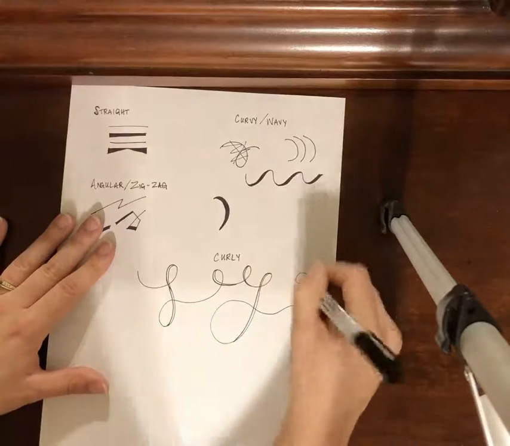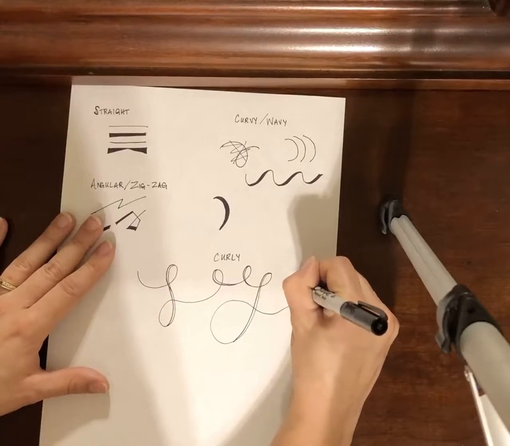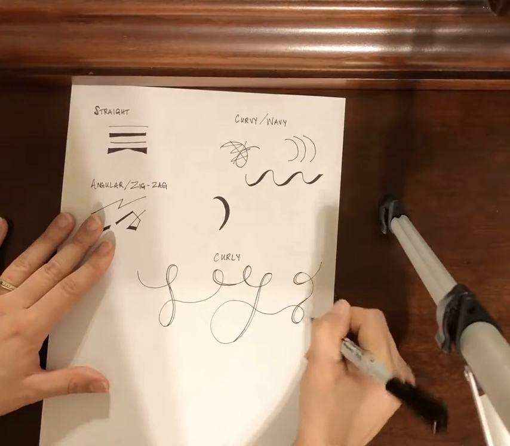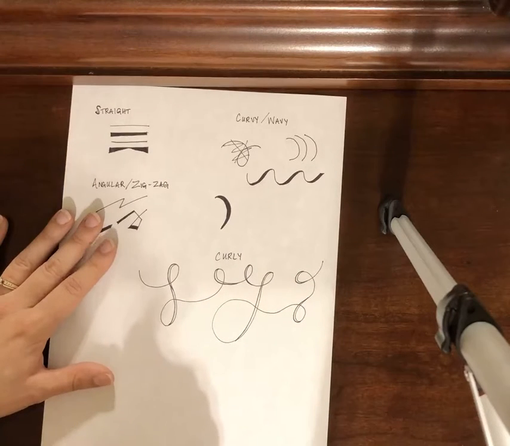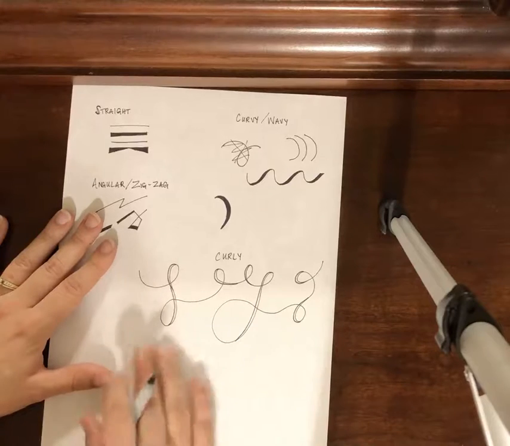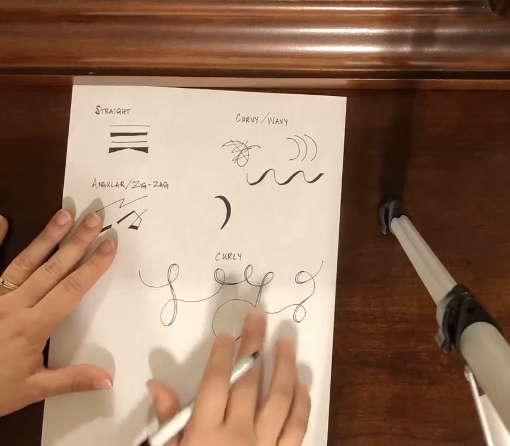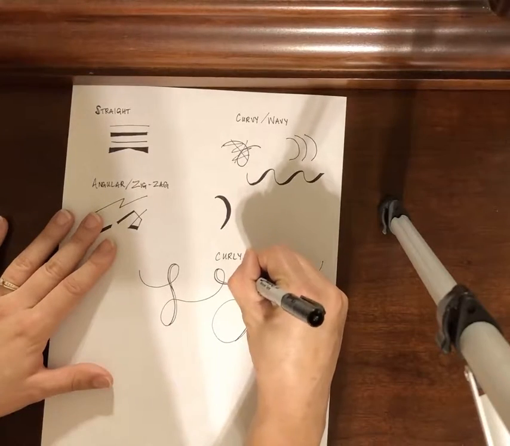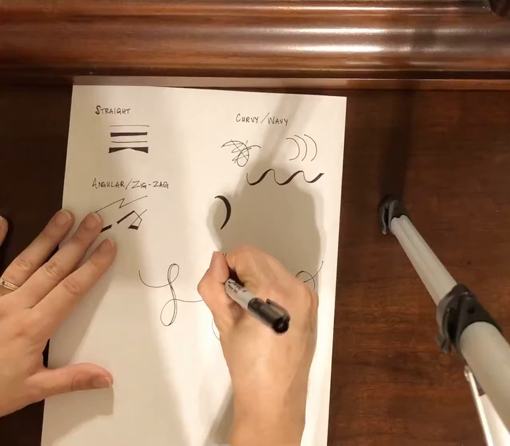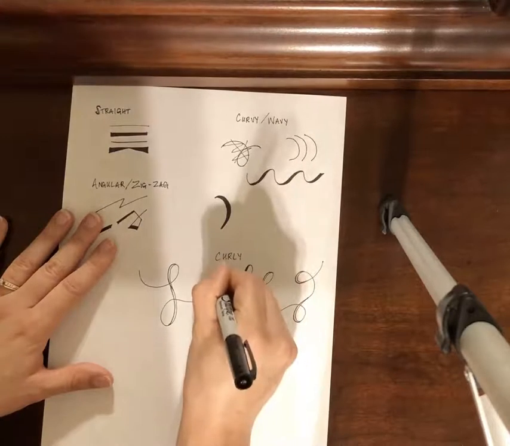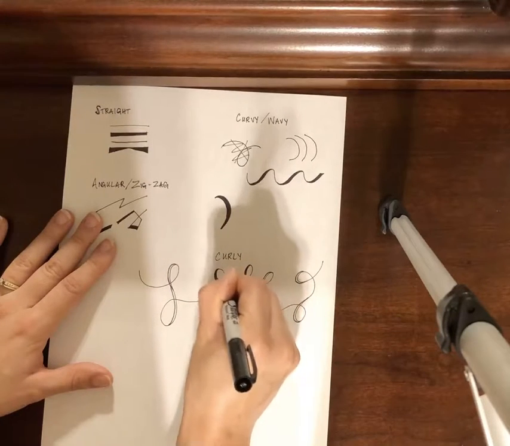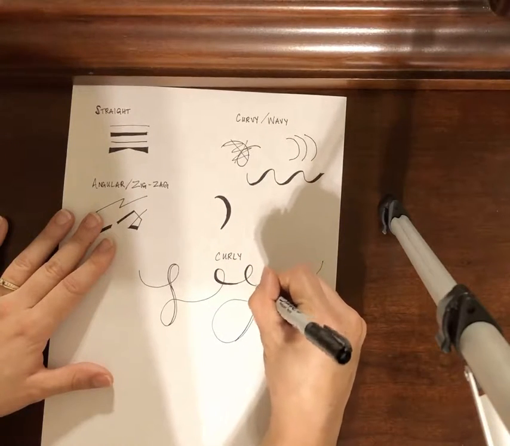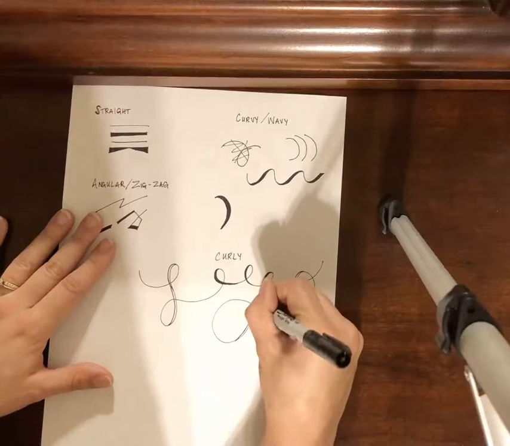This kind of dips into calligraphy, which we might do throughout sometime in the year. And you could leave it white like this. This is also interesting. Or you can fill it in. There's lots of different ways to change your line quality and make it more fun, more exciting.